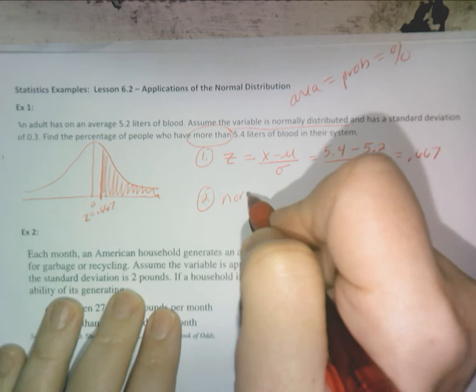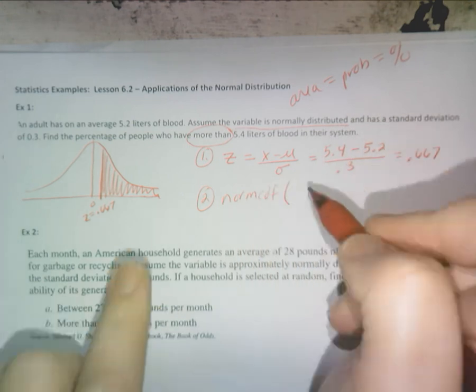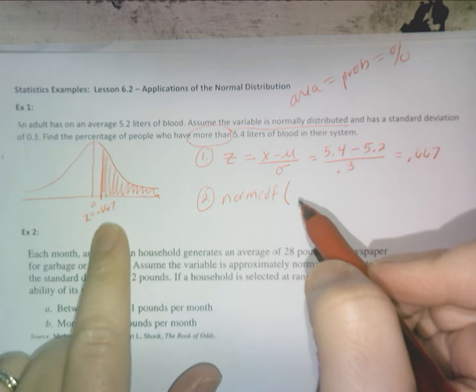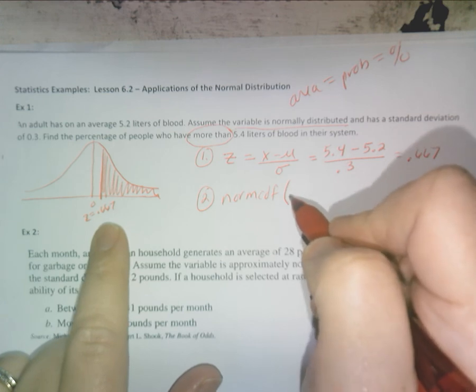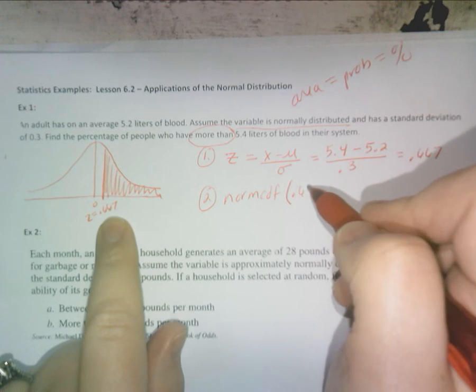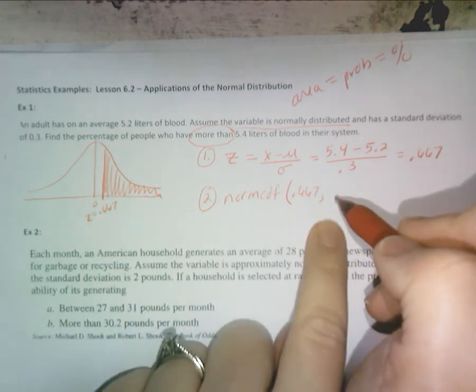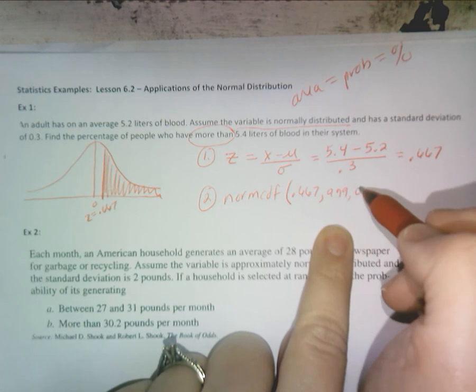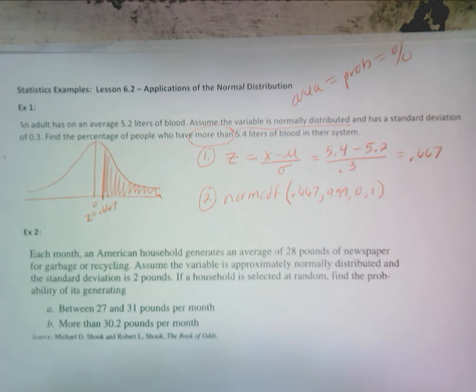So norm CDF, what would be my lower bound Z? But look at where it's shaded. 0.667. And then where would be my higher bound Z? 999.01. Okay, put that in our calculator.